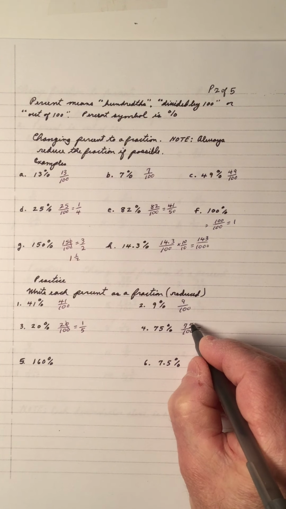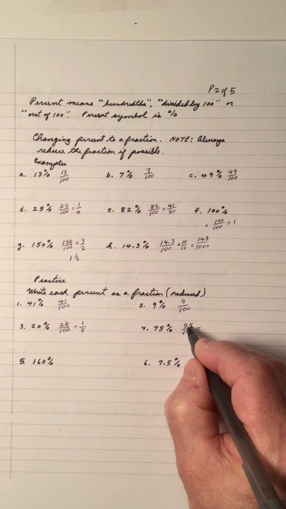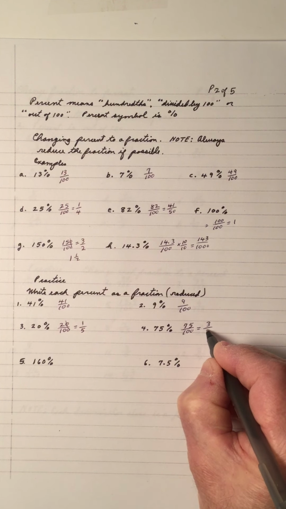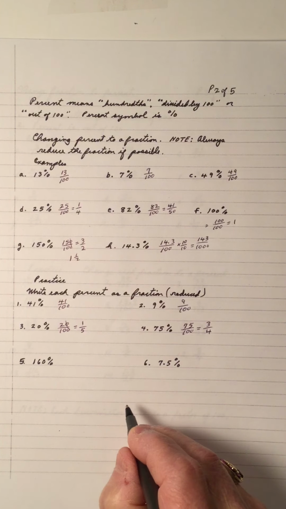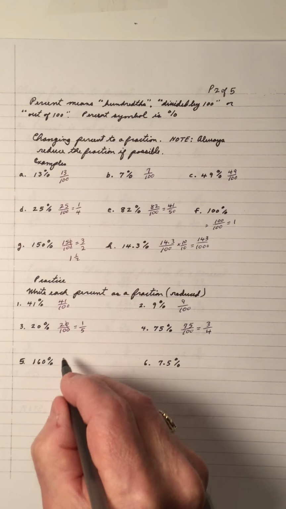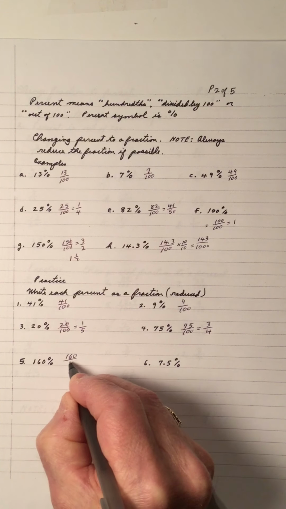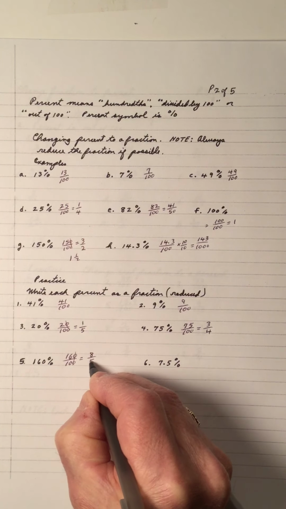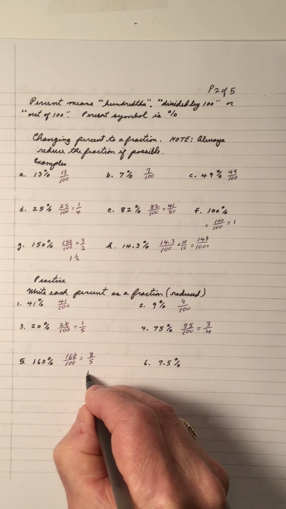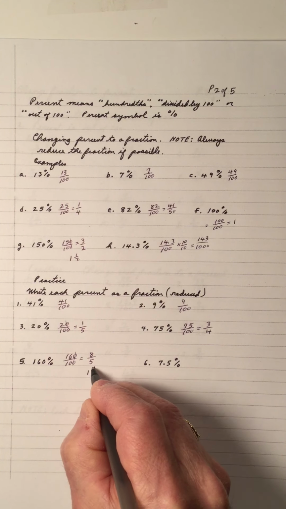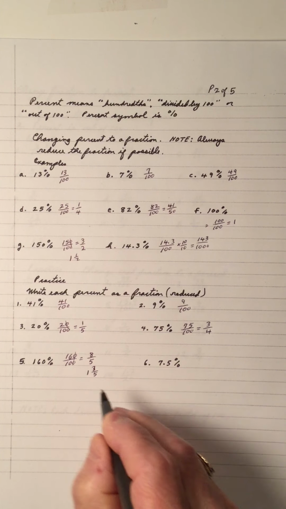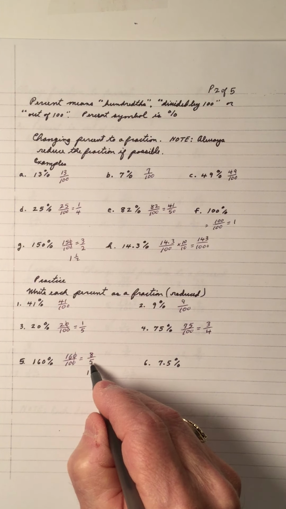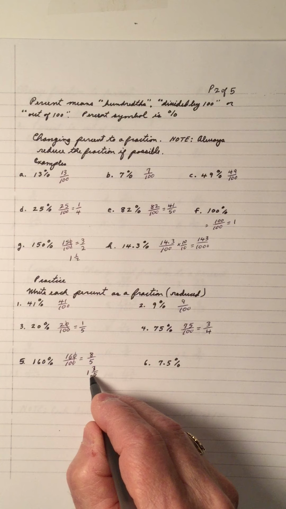75%, 75 out of 100. Notice GCF is 5 or 25. Let's divide by 25. 3. 25 into 100 is 4. So 3/4 is 75%. 160% is 160 over 100. Divide by 10, so you get 2 into 16 goes 8, 2 into 10 goes 5. So you get 8 over 5, or 5 into 8 goes 1, so there's 1 and 3/5. This is an improper fraction, 8 over 5, because the numerator is larger than your denominator, and if you change it, you get a mixed number.